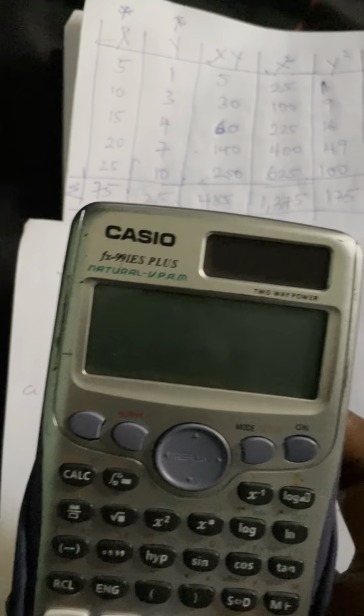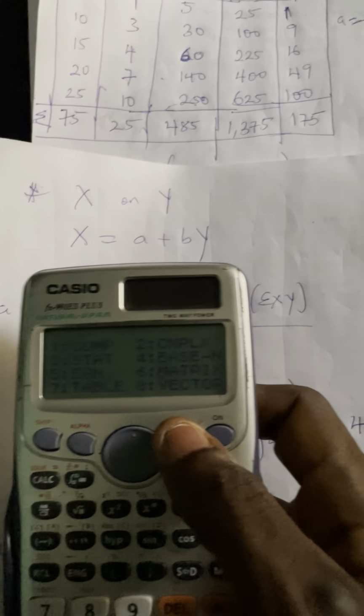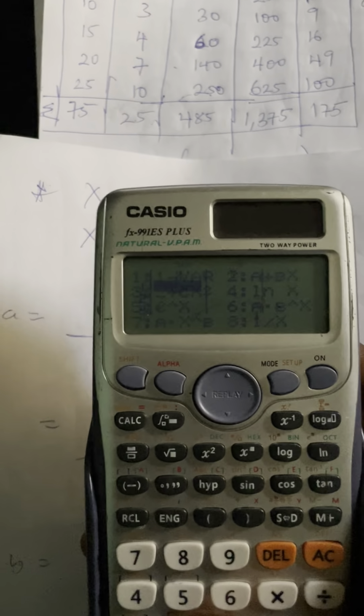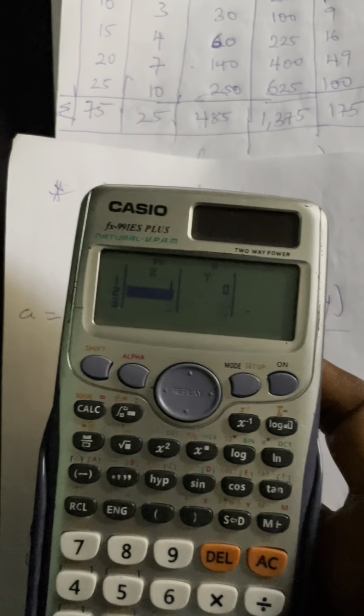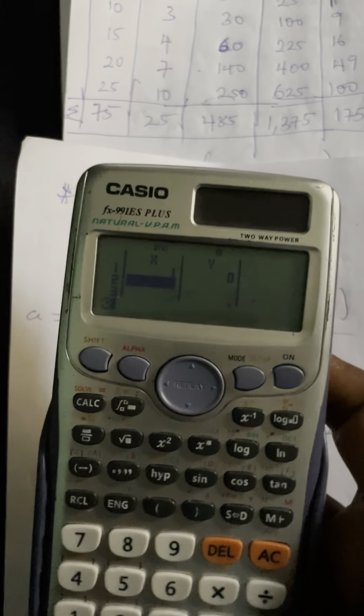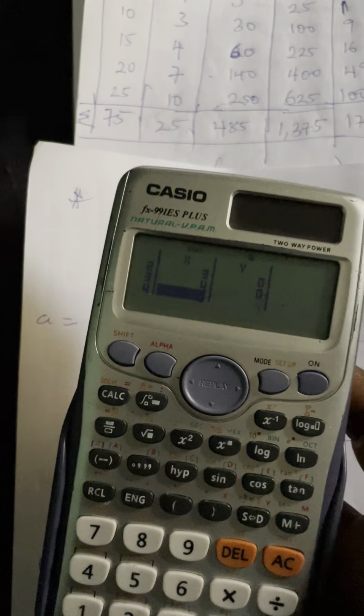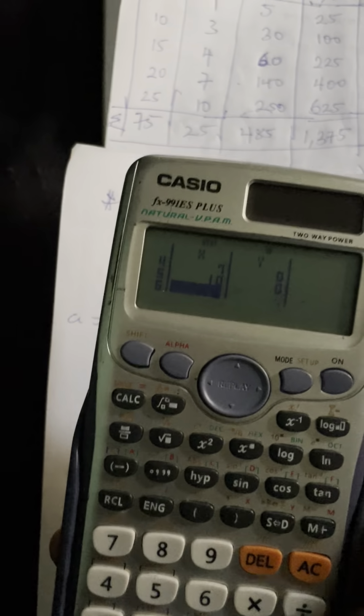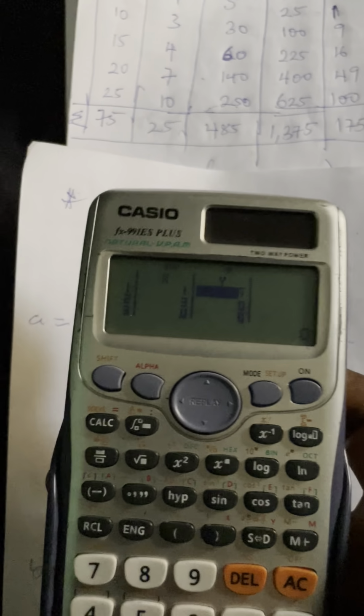Press 20. Sorry, the calculator has done it again. Let's start, all the values of y again, because this calculator is somehow stupid. So that's it. Don't worry, we have to fix the calculator after this.